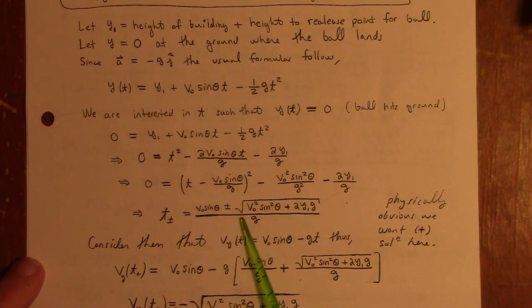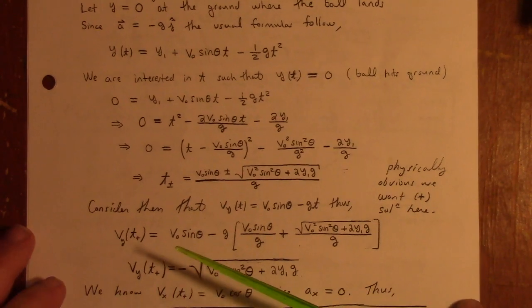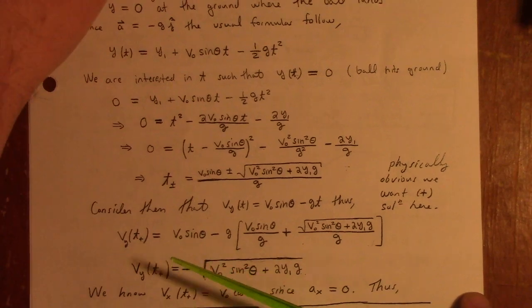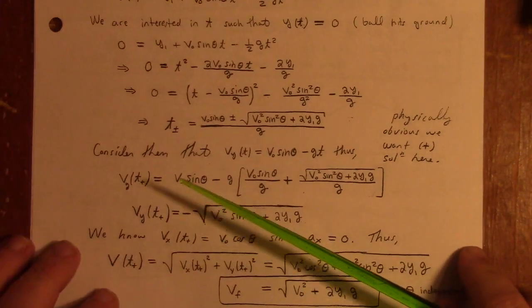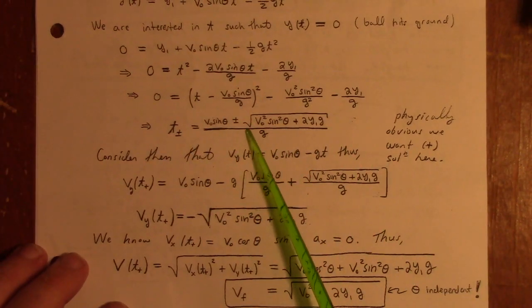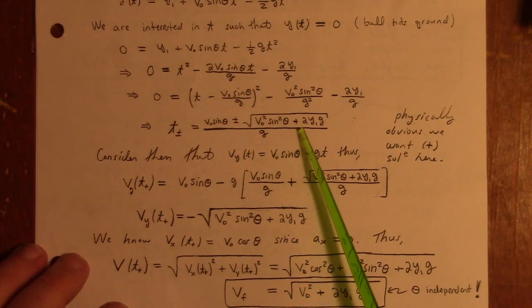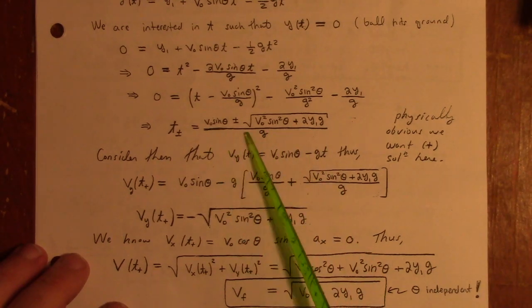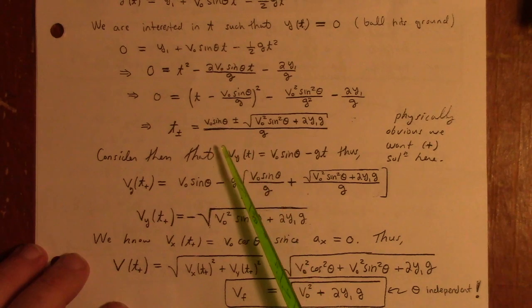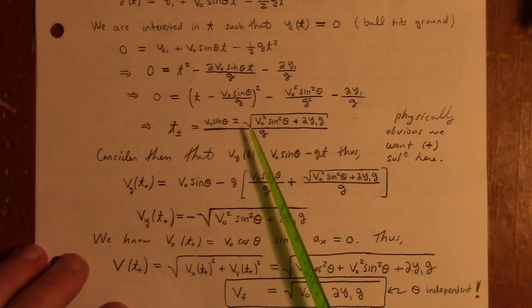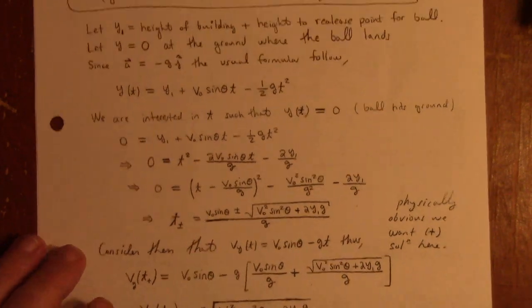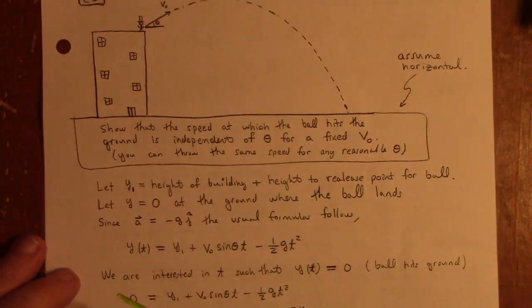v0 sine theta. Let me scooch this up a bit here. Sorry about that. So there are two solutions here, right? Plus or minus the square root of v0 squared sine squared theta plus 2 y1 g. Physically, it's pretty obvious we want the plus solution, because you can understand the mathematics if you think about the picture.